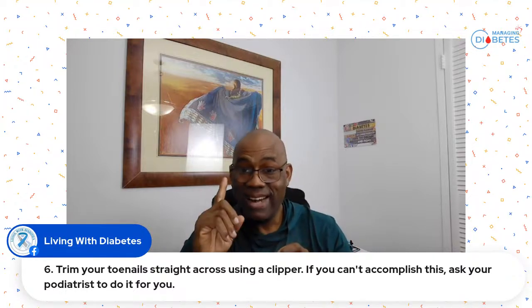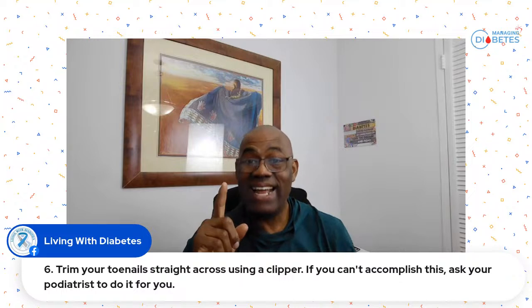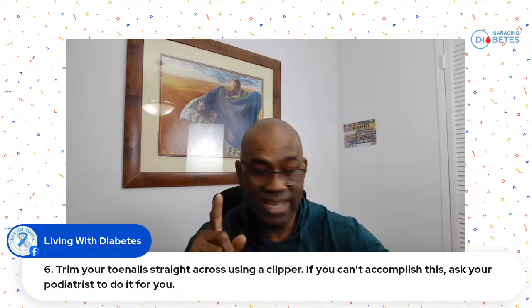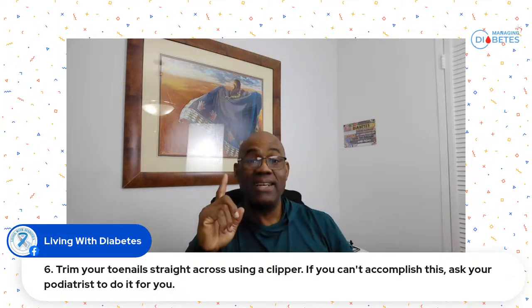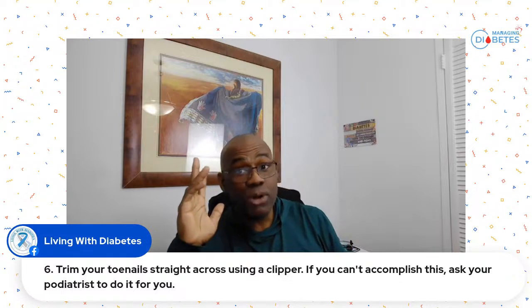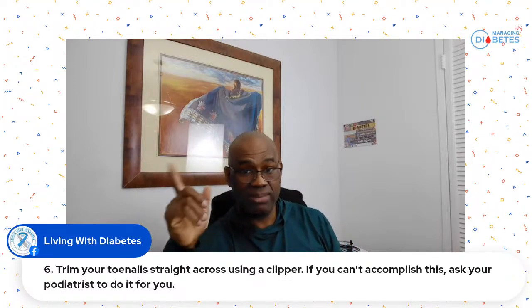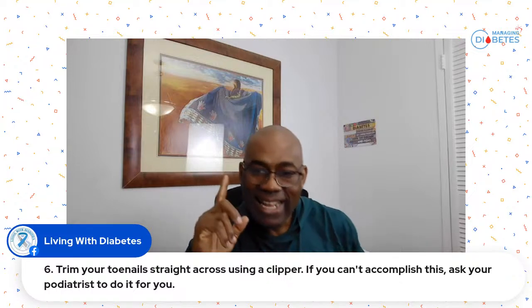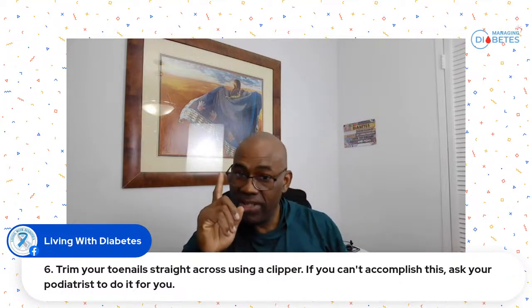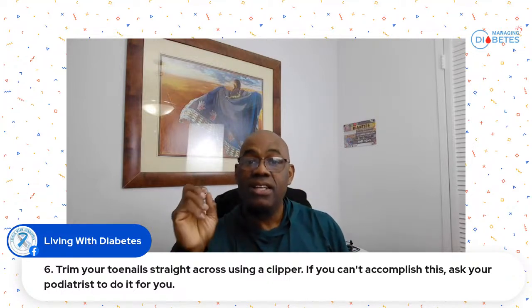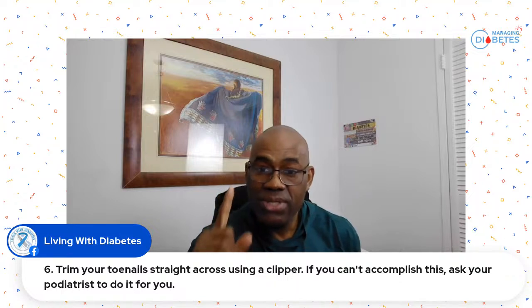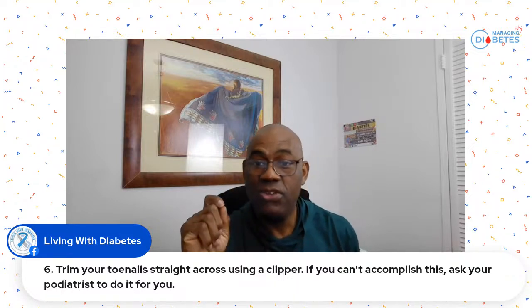Do not use a razor. With a razor, you stand a 90% chance of cutting your skin and exposing it, and that small cut can become a big problem that leads to amputation, and you know you're diabetic. Now, if you have an elderly parent who is diabetic, the same thing applies. Do not allow your elderly parent to do their nails and toes by themselves. You do it for them.